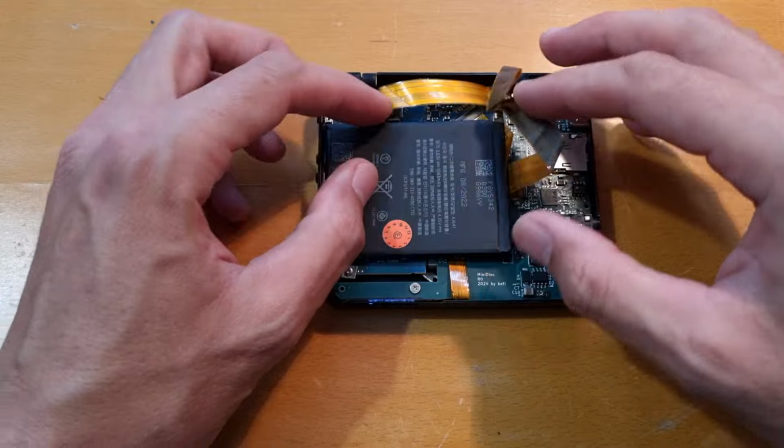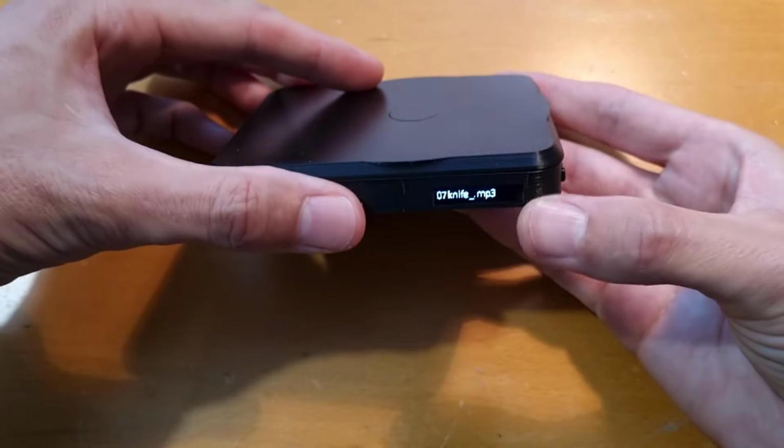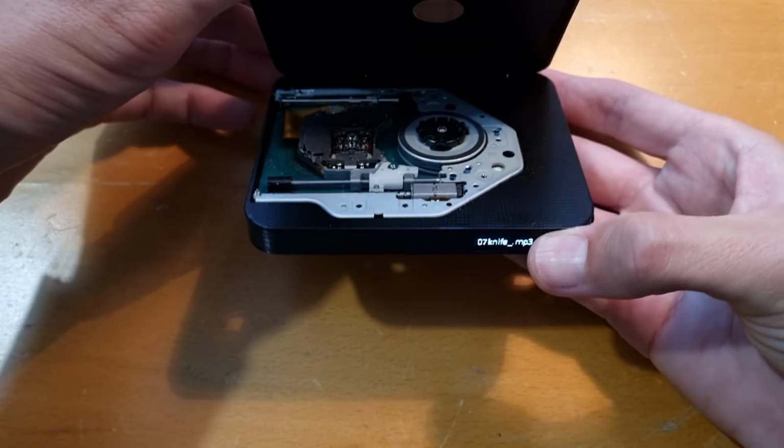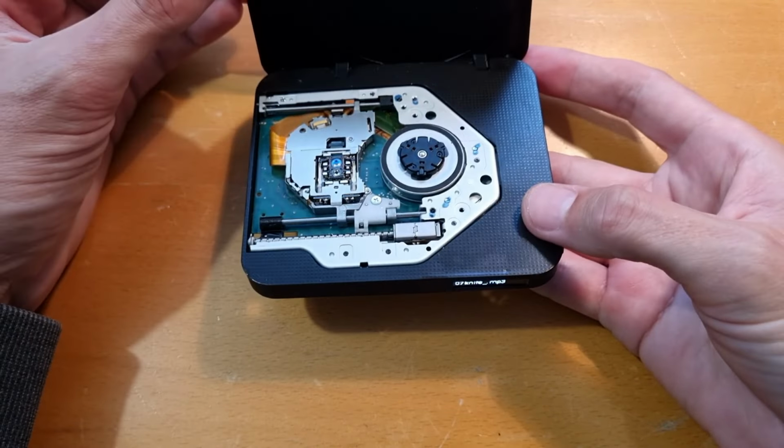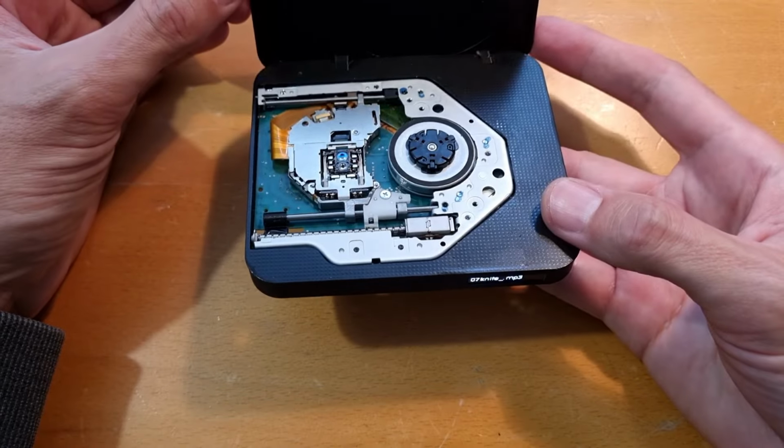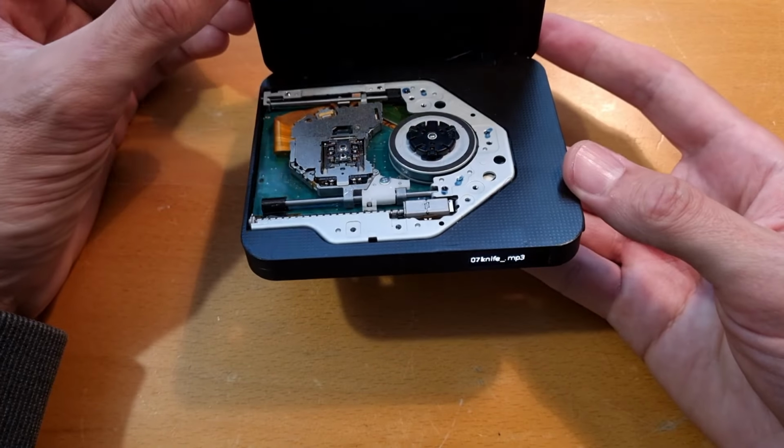Yeah, and basically that's all that is here inside of this nice little player. And yeah, I really enjoy listening to music with this, so it's rather nice.